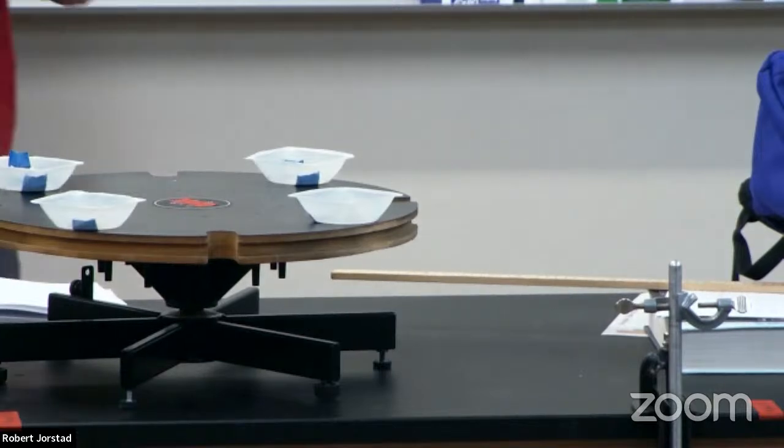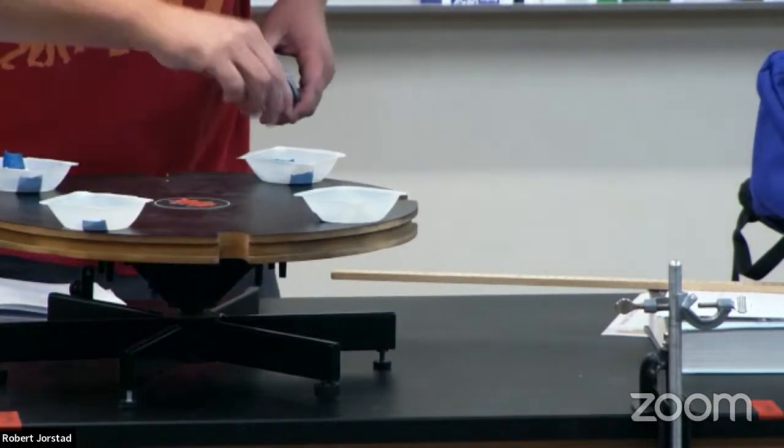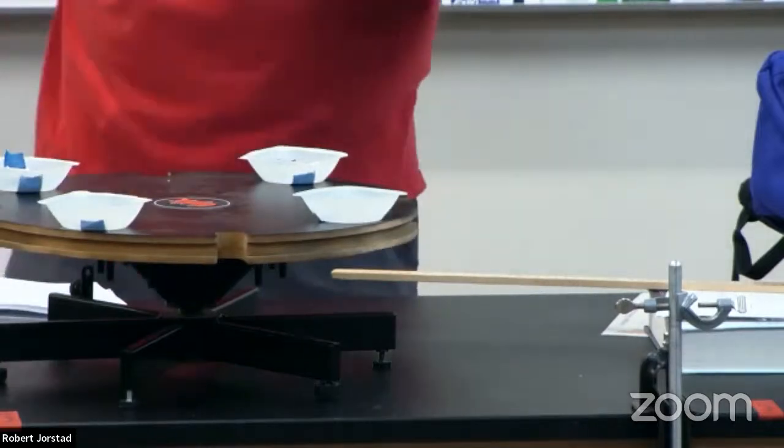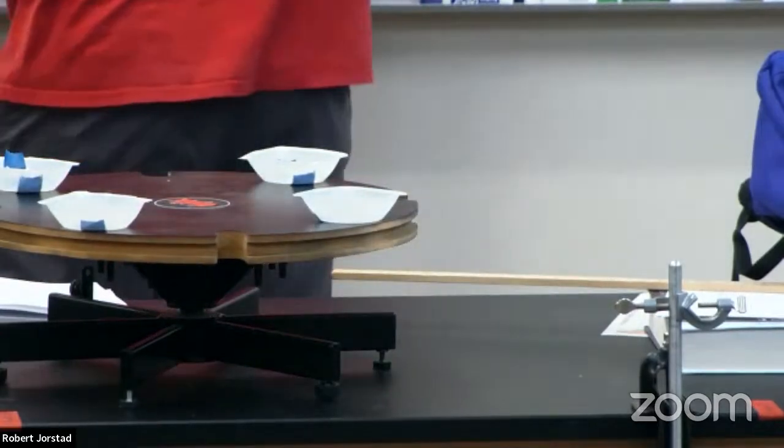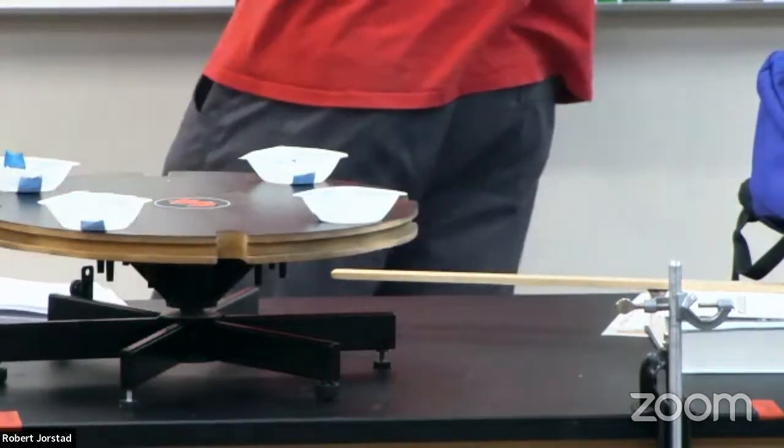The other thing that's tricky is, hopefully they're all centered in these things too, but they're not perfectly centered in there either. So it's not going to be a perfect demo, but it's pretty close from experience.